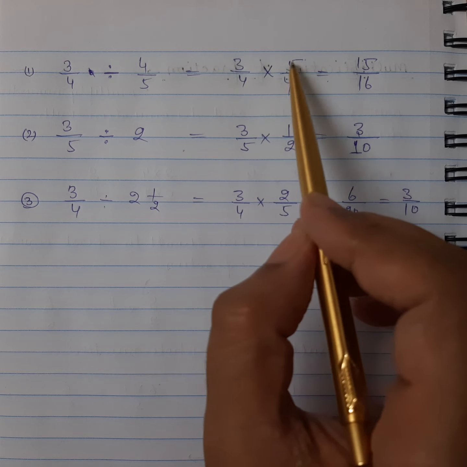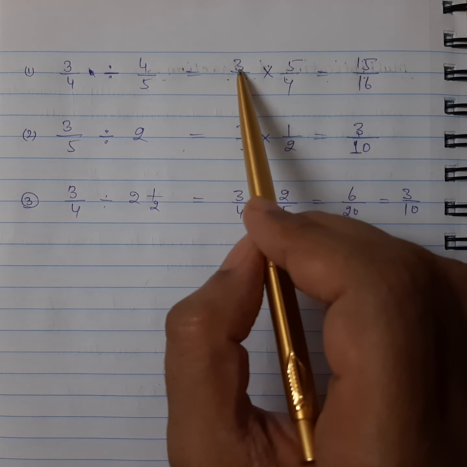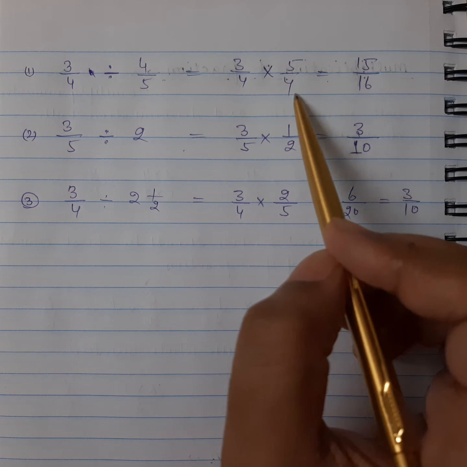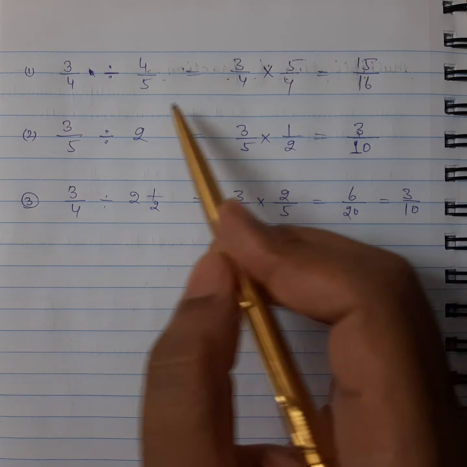Then we know the multiplication rule. We multiply numerator with numerator, and denominator with denominator. So 5 multiplied by 3 will be 15, and 4 multiplied by 4 will be 16. So 15 by 16.